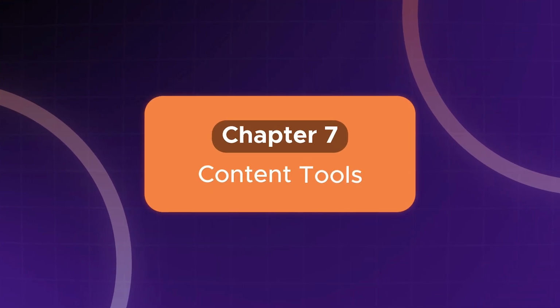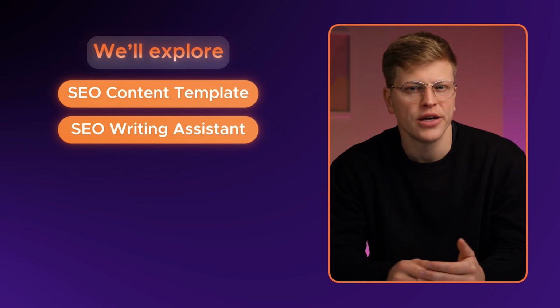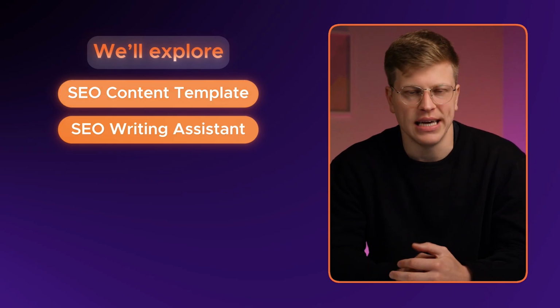Chapter 7, Content Tools. As I said, Semrush isn't just about technical SEO and competitive data. It also offers several tools to help with content optimization and content marketing. In this chapter, we'll explore SEO Content Template to generate an SEO-friendly content brief for a given keyword, and SEO Writing Assistant to get real-time optimization advice as you write content, which works in Google Docs, WordPress, or directly in Semrush.